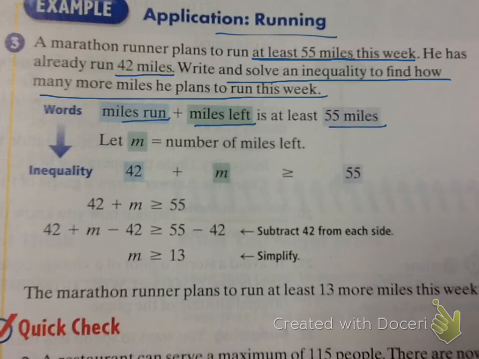So we know m is the number of miles left, our variable. So we would do 42, which is what he's run, plus m, our variable. We're not sure exactly how many, but we know it's going to be more than or equal to, because it says at least 55. So your inequality becomes 42 plus m is going to be greater than or equal to 55. And that's writing the inequality, then you solve it.